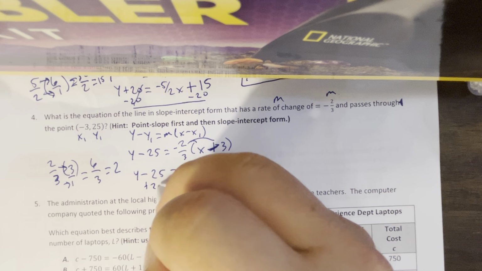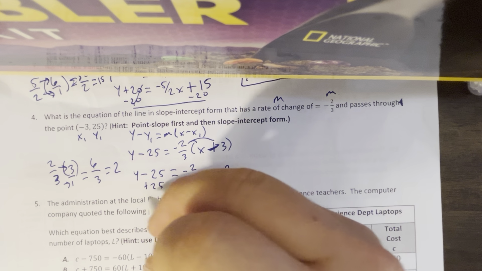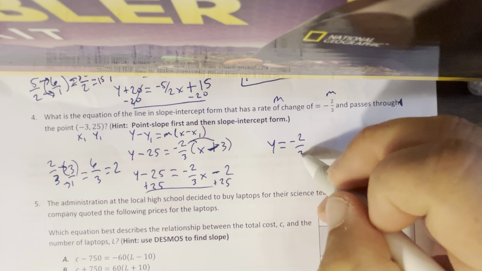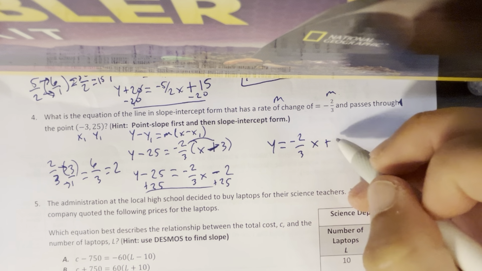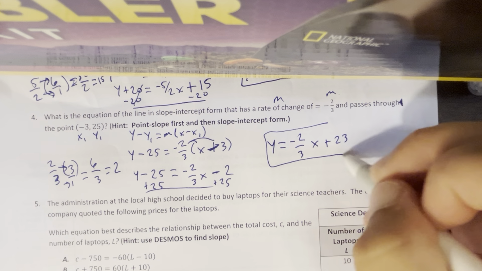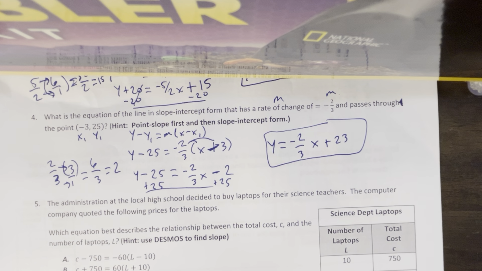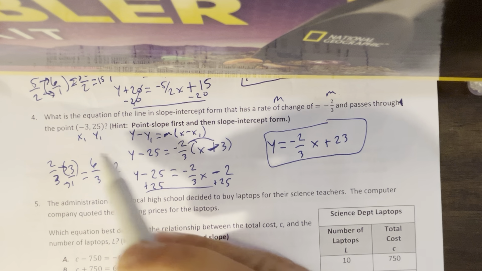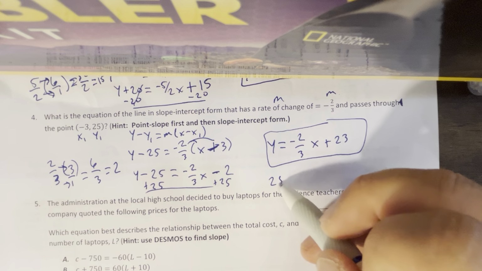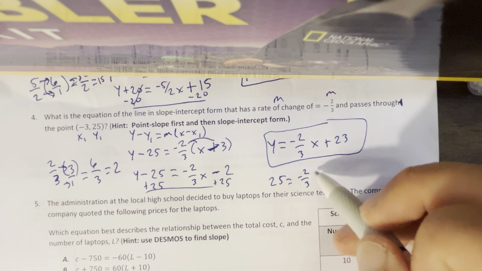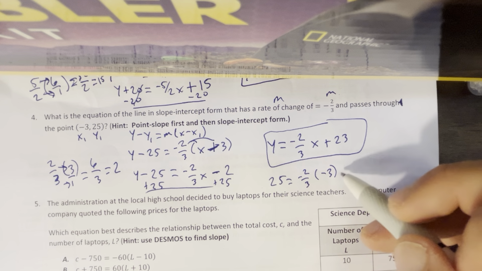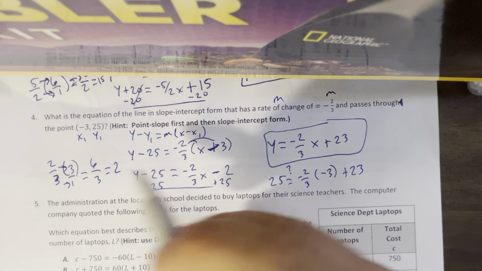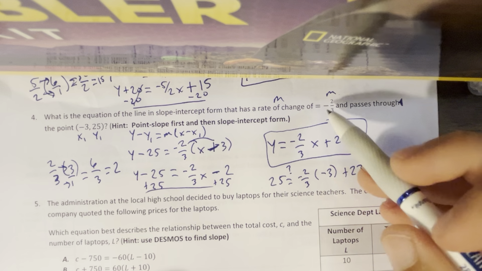And then we'll add the 25 over, and get y equals negative 2 over 3x plus 23. Another way I could do this is I could plug in this coordinate and see if it's true. So I would see 25 equals negative 2 over 3 times my x of negative 3 plus 23. And we're going to see, is this a true statement? So I could plug in this point and algebraically see if it's true.